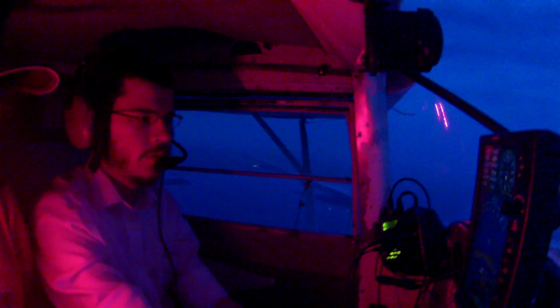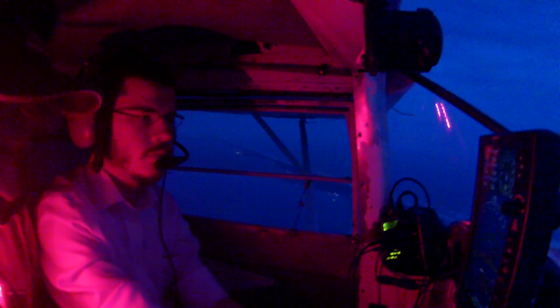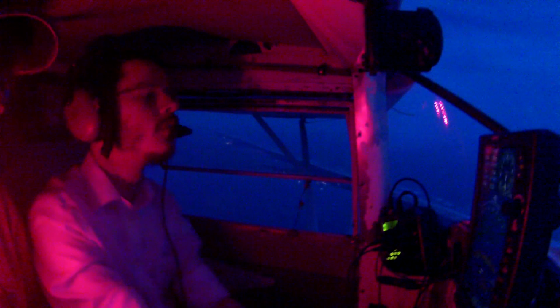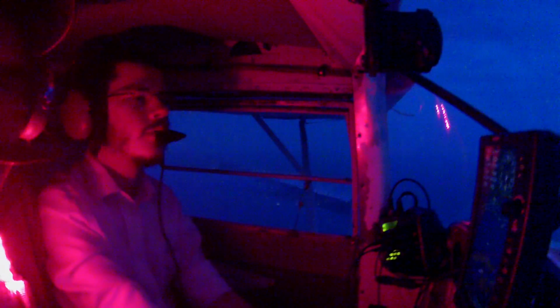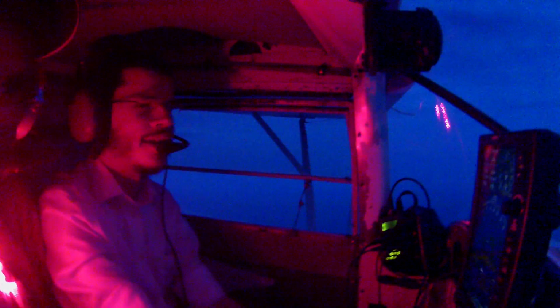Correct. Power back as necessary, about 2,000 RPM, we're going to level off here. Where are those red lights? They disappeared. They're under us, I guess. Red light is right here, I'll show you. Right there. Yeah, you drifted a little bit. It's okay, the wind's pushing. It happens all the time.